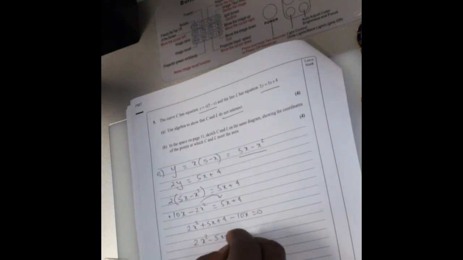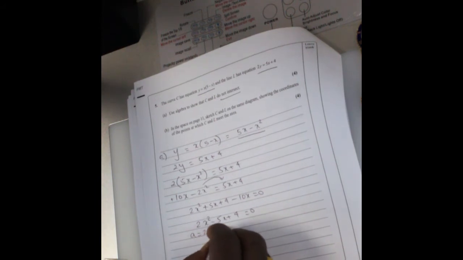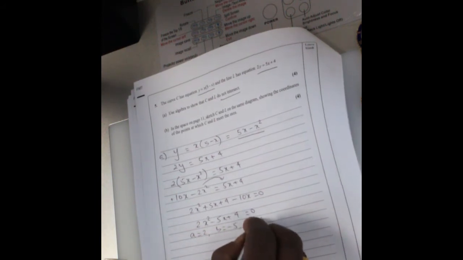Take everything one side, 2x squared, and then plus 5x plus 4 minus 10x is equal to 0. I want to double check again. I want to take everything to this side. So minus 2x squared converts to plus 2x squared. I already have plus 5x and then plus 4 plus 10x. I want to move to the other side minus 10x. When I simplify, 2x squared minus 5x plus 4 equal to 0. Now I got a is 2, b is minus 5, c equal to 4.